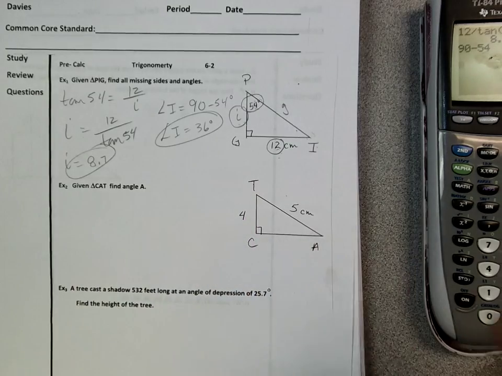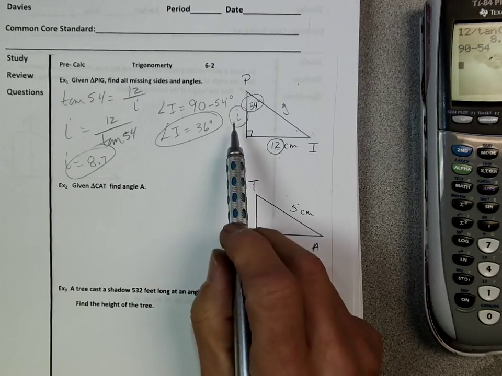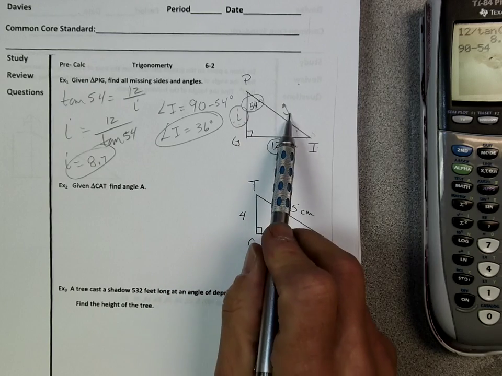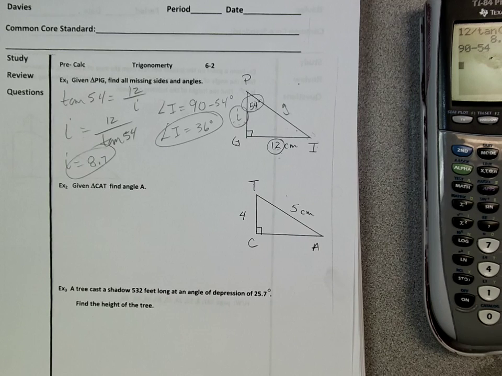And then finally, I've got to find little g. There are two ways to find little g. One is you could use the Pythagorean Theorem: 8.7 squared plus 12 squared equals little g squared, or we can just use right triangle trig. I'll show the Pythagorean Theorem this time, and then possibly on the next one I'll just use trig.